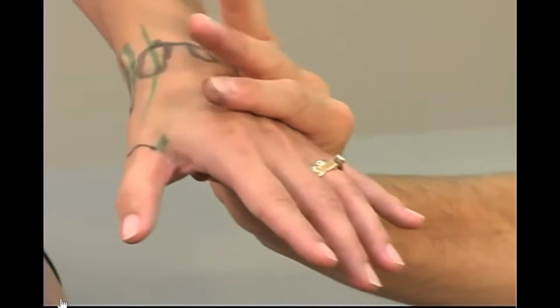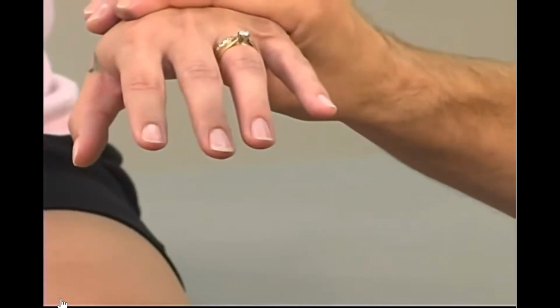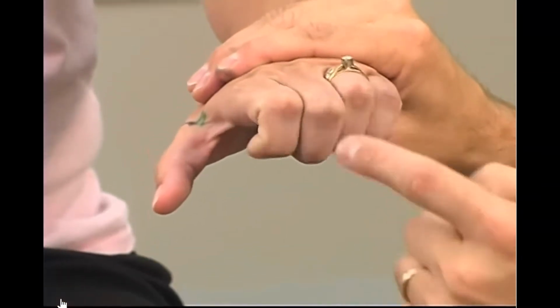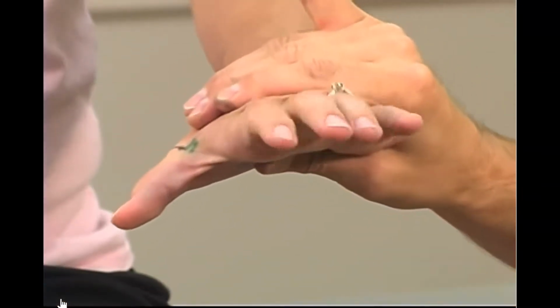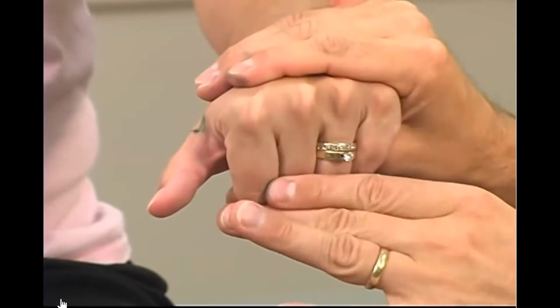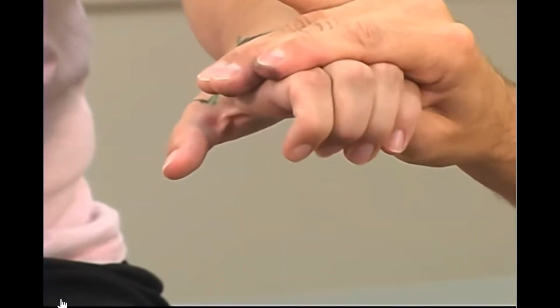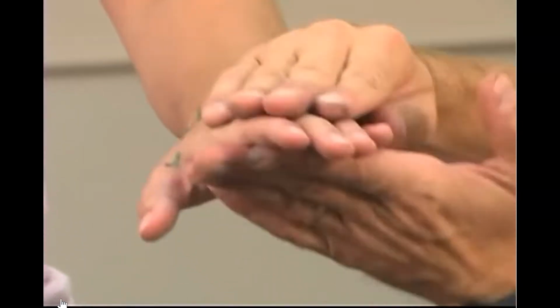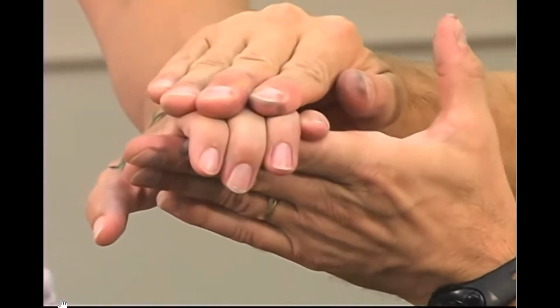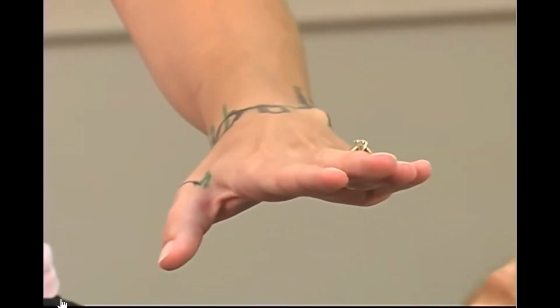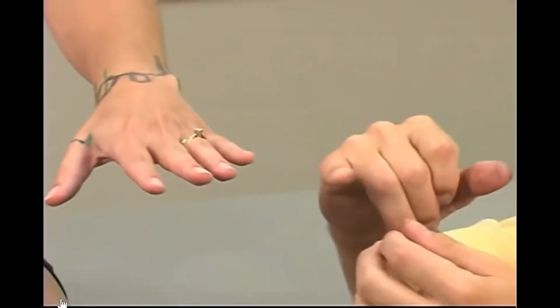Then we'll often move down to the fingers and have them do range of motion of the MCP joint, the PIP joint, and the DIP joint. And oftentimes we'll do that individually to make sure that they're not able to compensate in some way. And if they are not able to move those fully, there are different injuries.